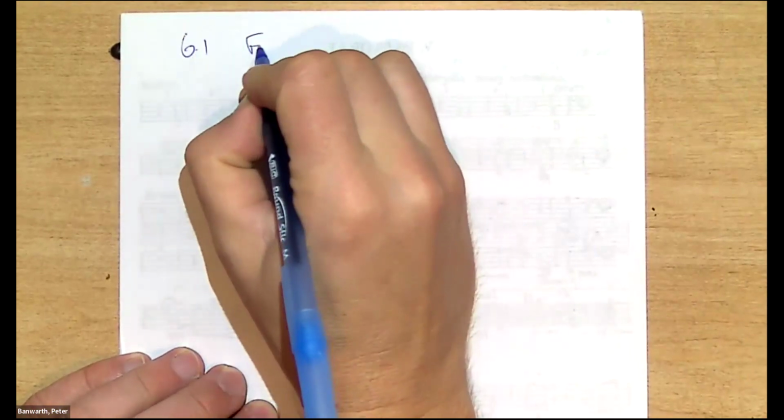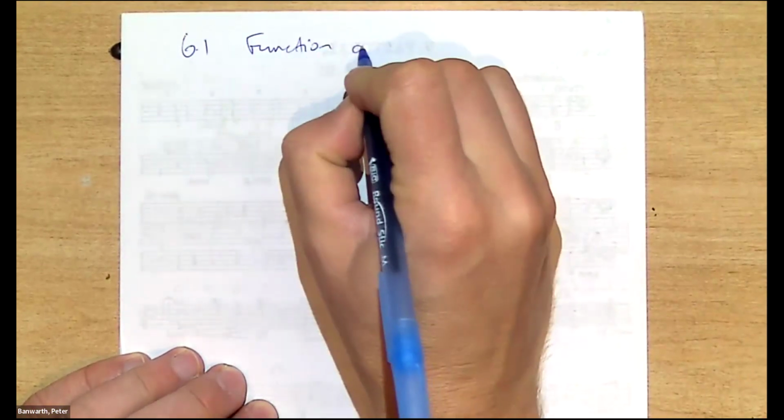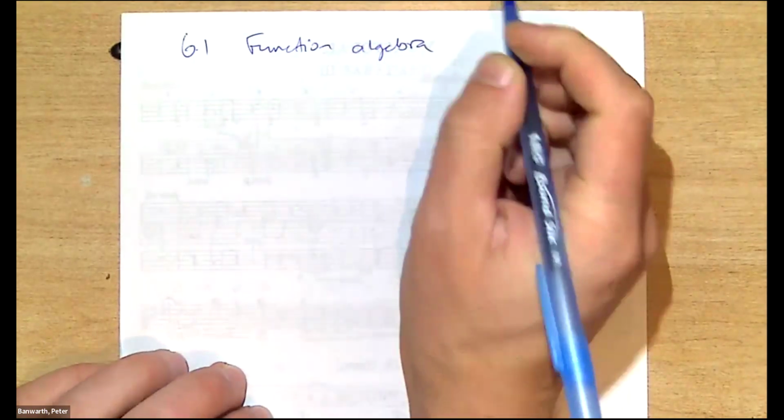I like function arithmetic better, but we'll stick with algebra. It's really just arithmetic, adding, subtracting, etc. And there's just a couple of things I want to make note of.